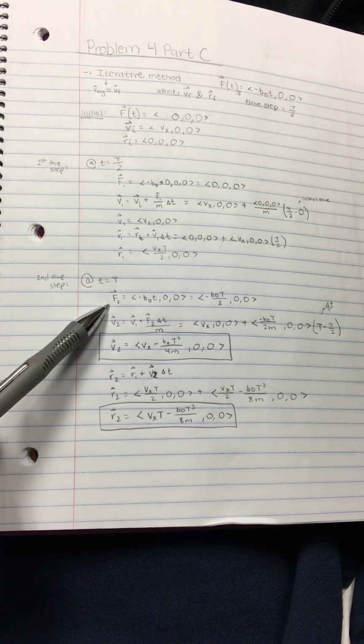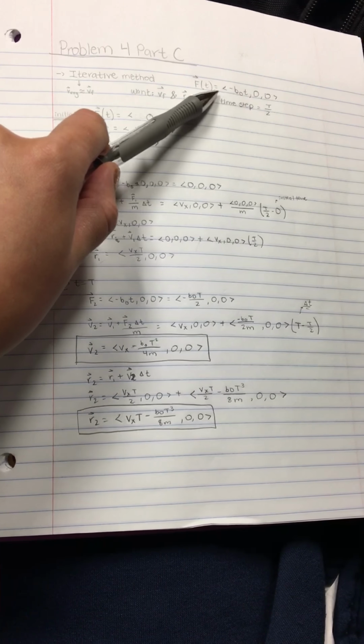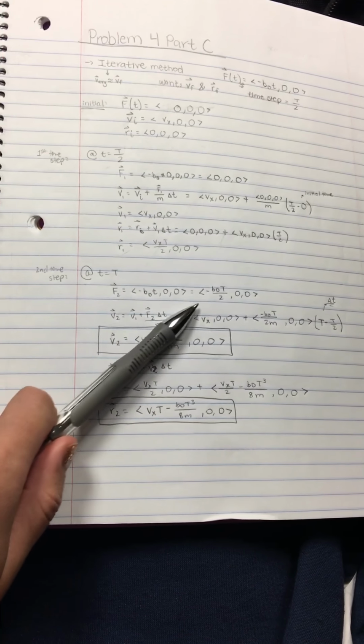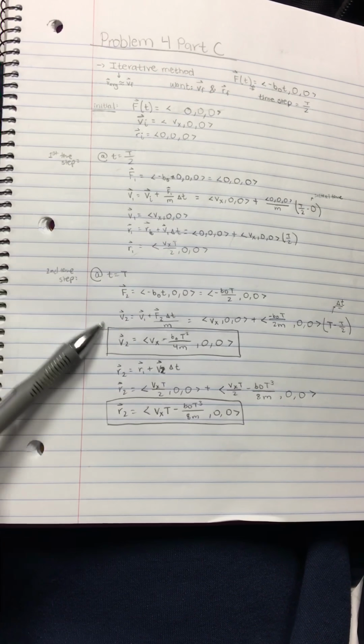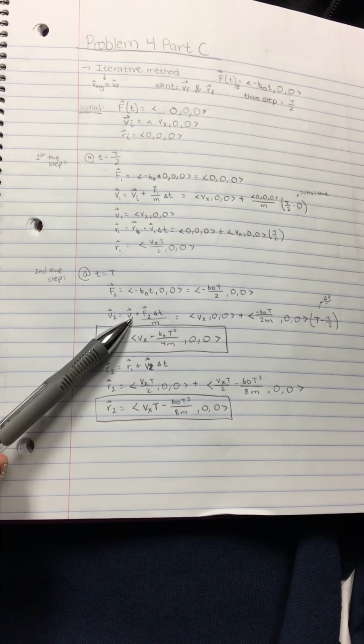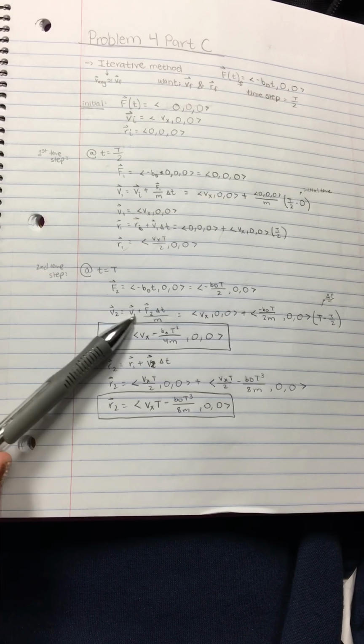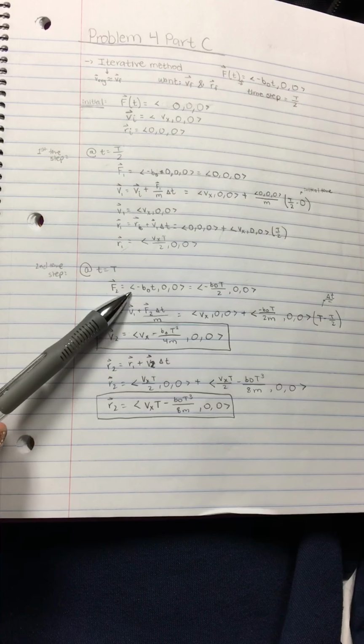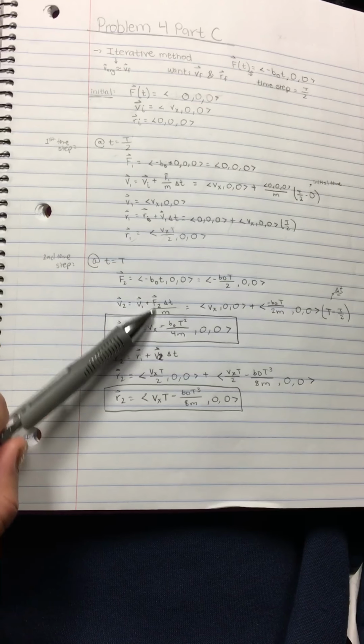So the force at the second step, that's where this value comes in, times the time step. This value of velocity at the time step 2 is the value of velocity at time step 1 plus the force here, delta t over m.